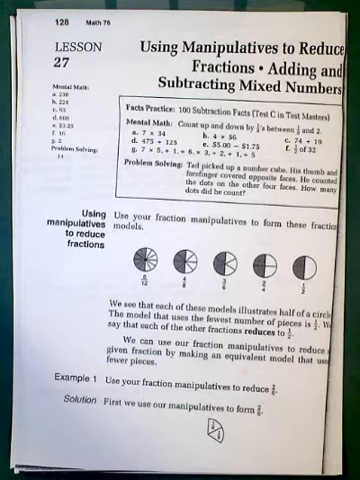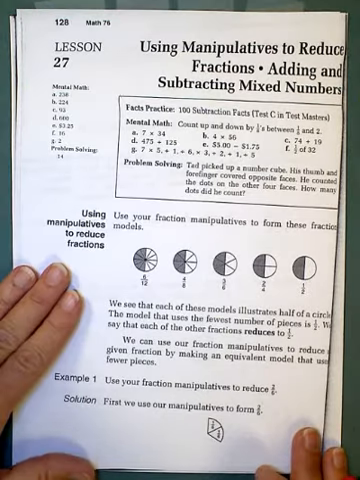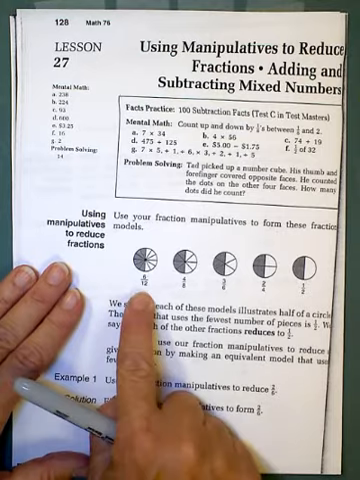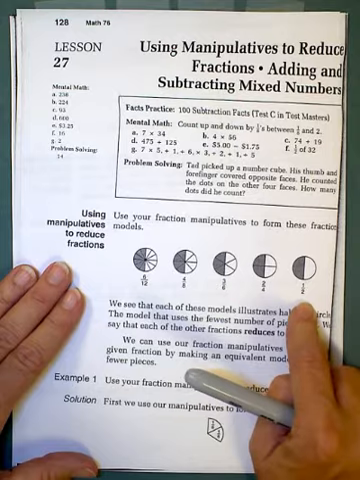Today we will be working through lesson 27, in which we will both take a quick look at how to use our fraction pieces in order to help us reduce fractions. And most importantly, we will be looking again at how it is that we add and subtract mixed numbers. So looking at page 128, very first section, we simply have here an example of how we might set out our fraction pieces in order to help us visualize the most reduced fraction.